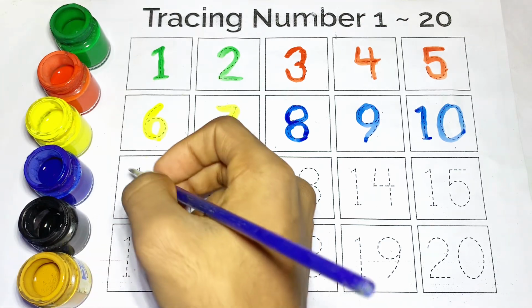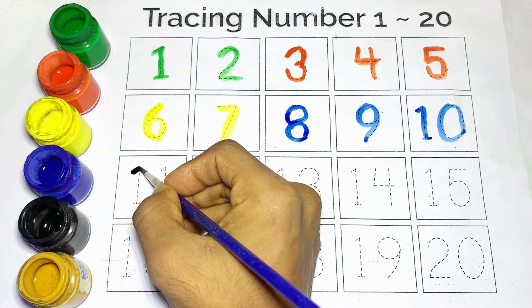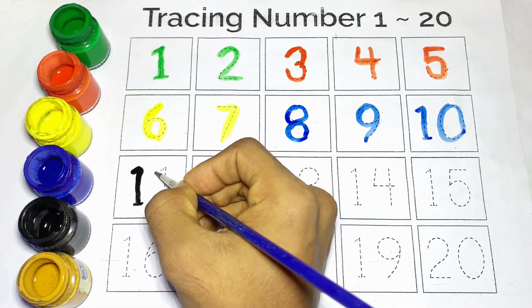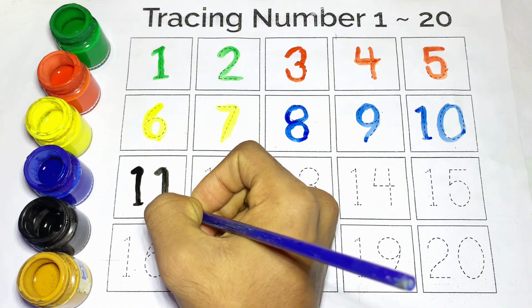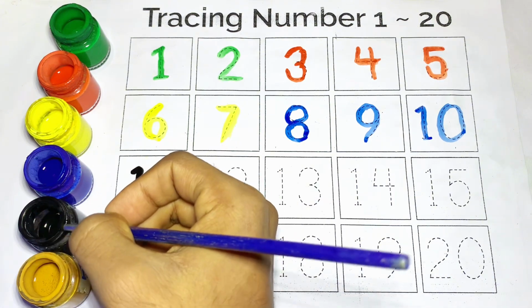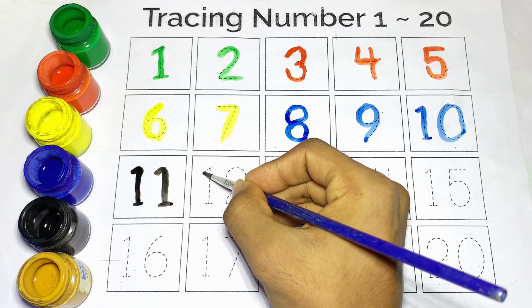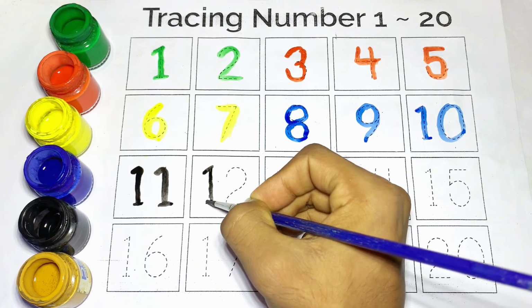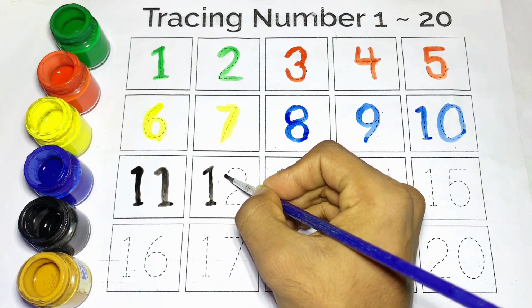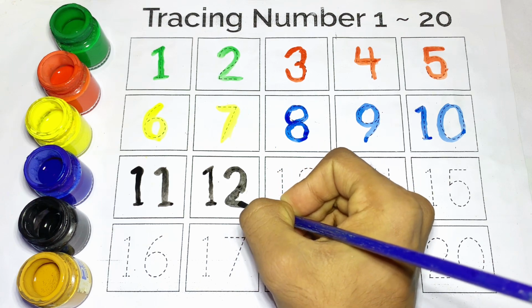black color. Kids, again use black color and draw 12, the numbers of 12.